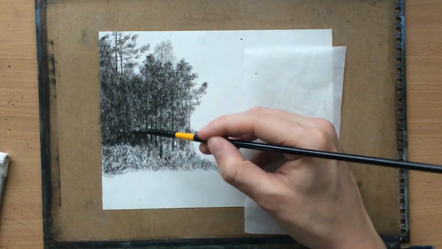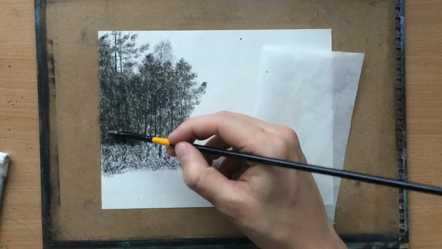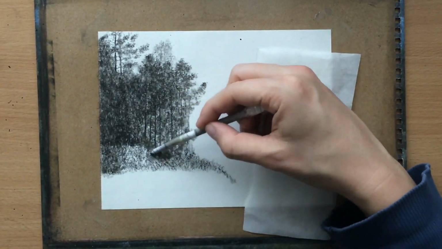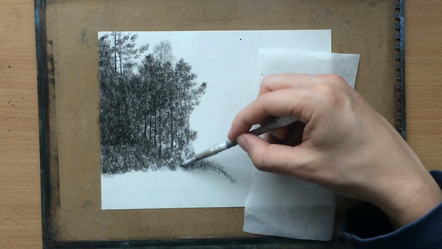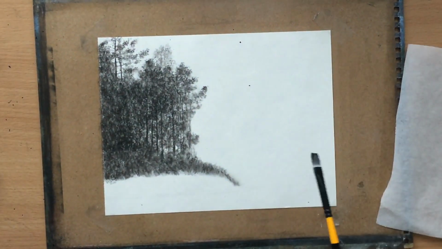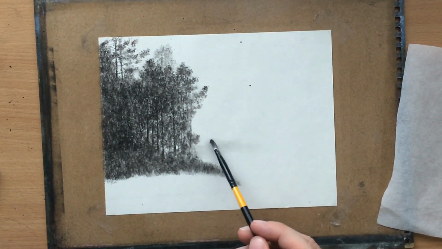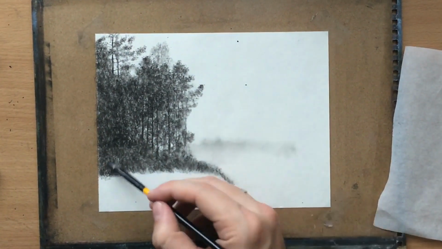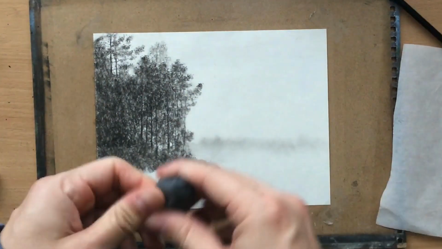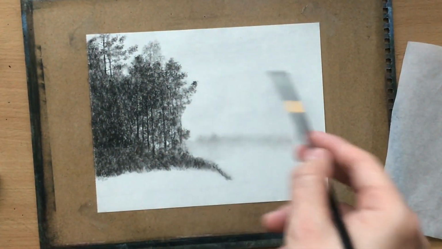Occasionally I just, like I said, use a brush and soften everything and maybe push the charcoal a little bit into the white of the paper, so that I don't have to go over everything with my pencil and cover everything. And now I'm using that charcoal on my brush to create those suggestions of trees in the back, and maybe going over the sky just a little bit.